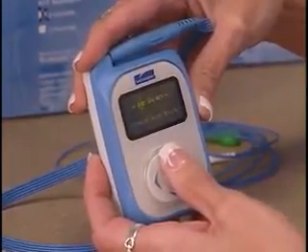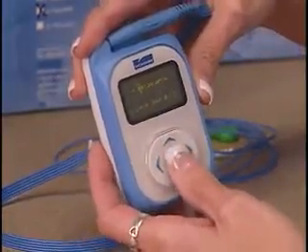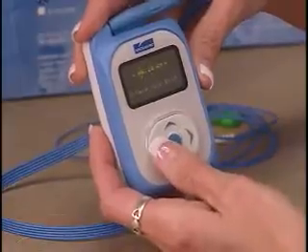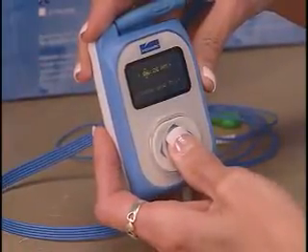Use the up and down arrows to scroll through the numbers and enter the correct time and date. Use the right and left arrows to move between fields. Press the center button to save changes and return to the main screen.